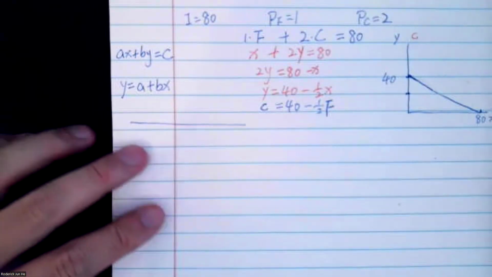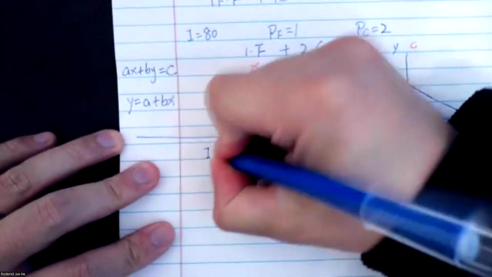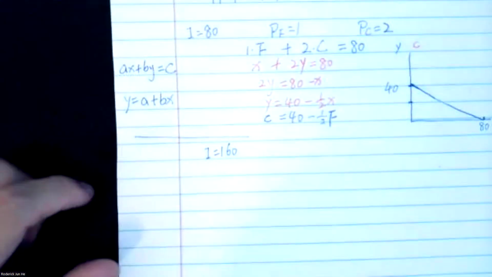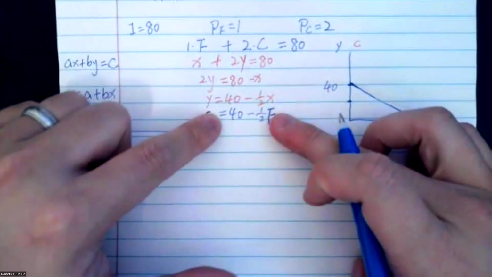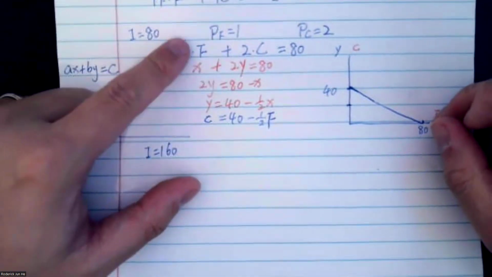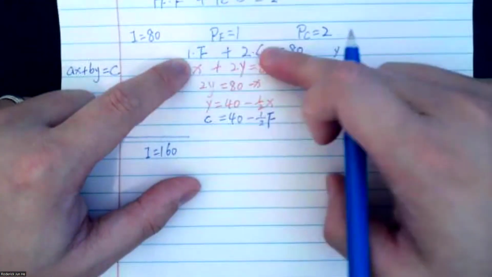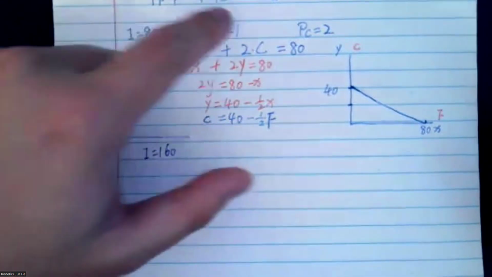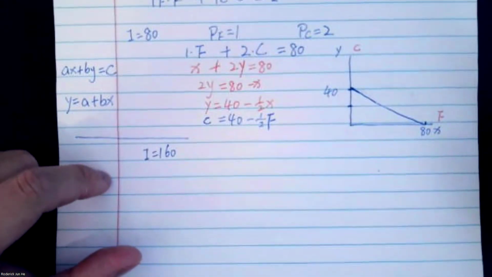So in this case, everything else is unchanged. Your income changes to 160, right? The question is, how does that affect your equation? How does that affect your curve? Let's look at this equation. The left-hand side is not affected because the prices are not changing.